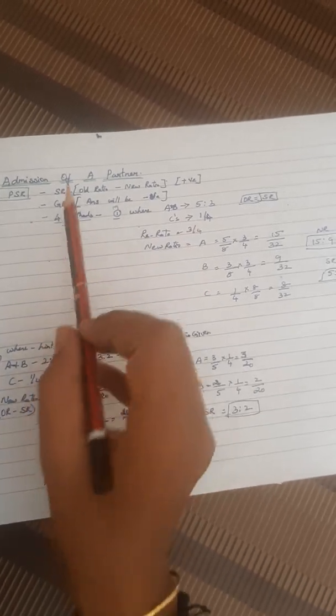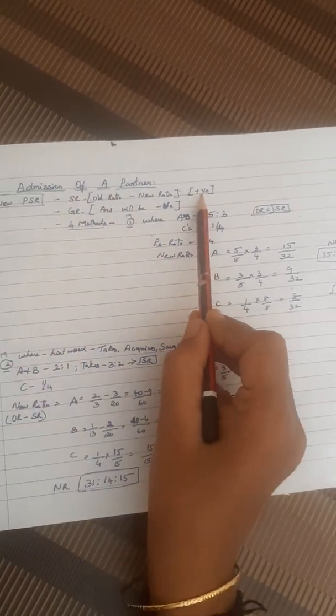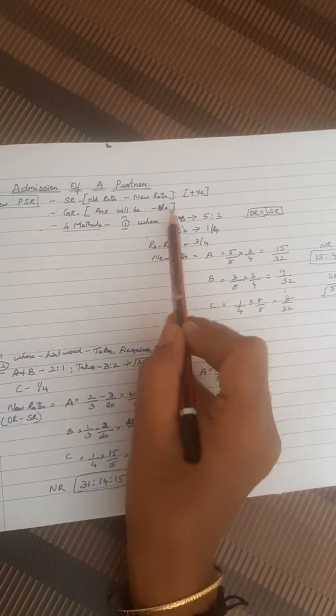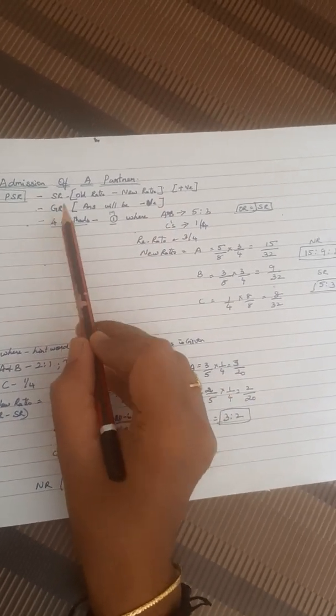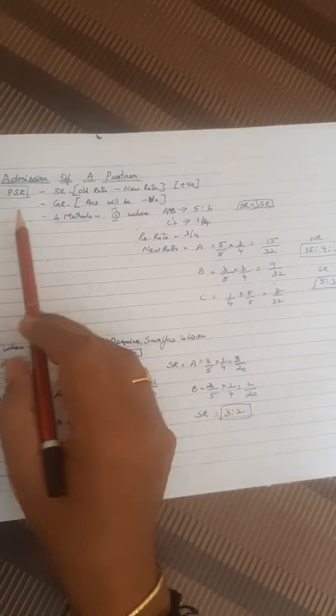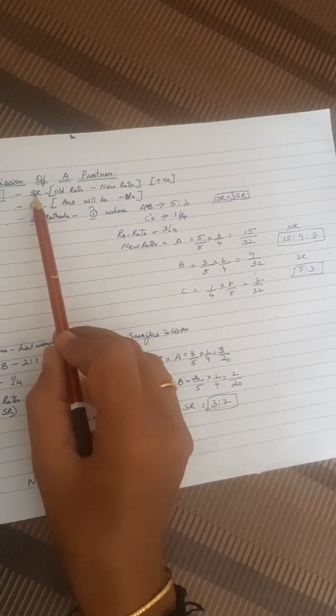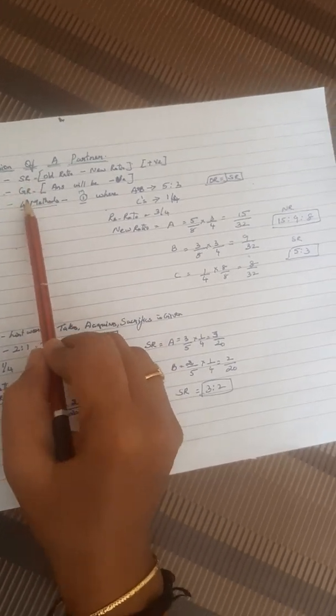If you get it as a positive figure, it means a partner is sacrificing, and if we get the answer to be a negative figure, then it means it's a gaining ratio. So we are going to see in each and every method how to calculate the new ratio, either it will be a sacrificing ratio or gaining ratio.